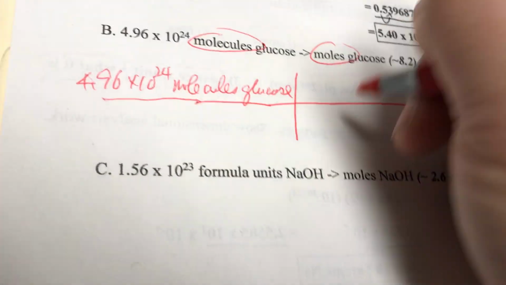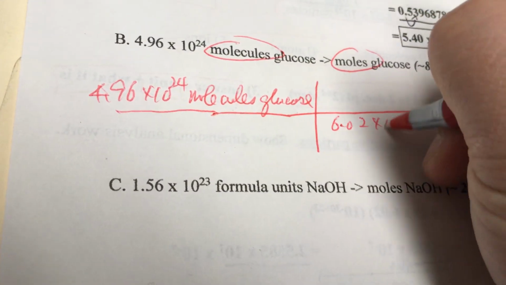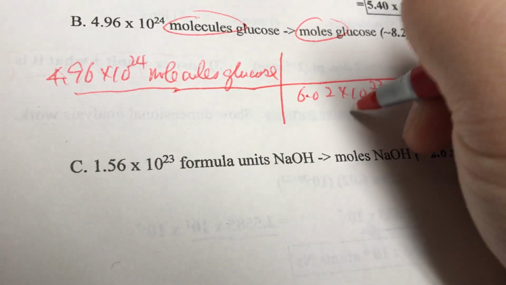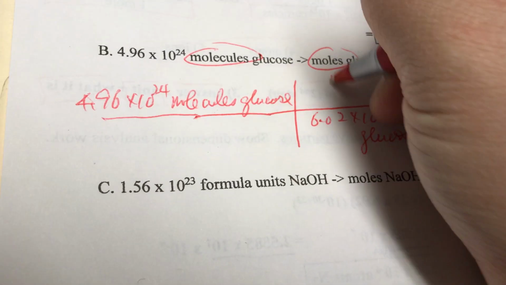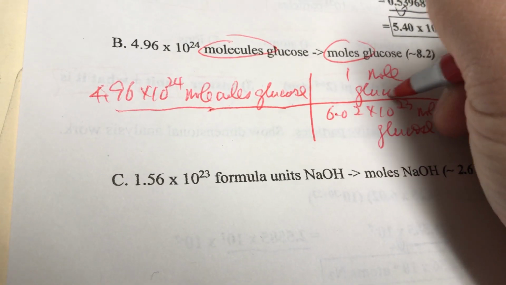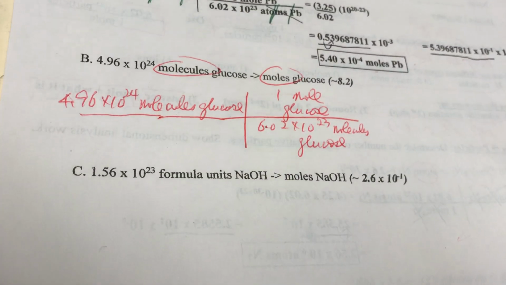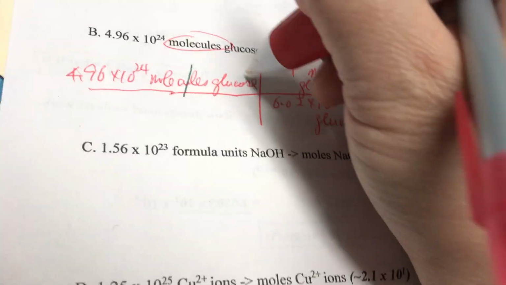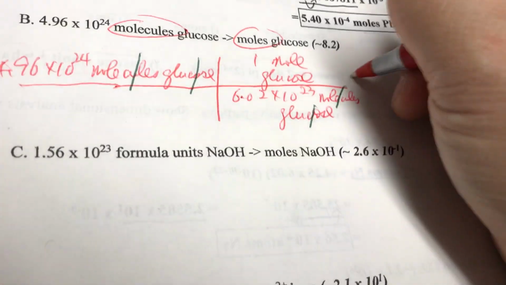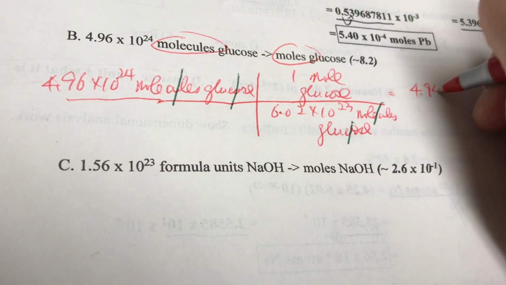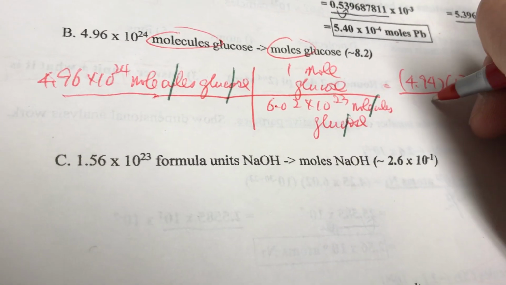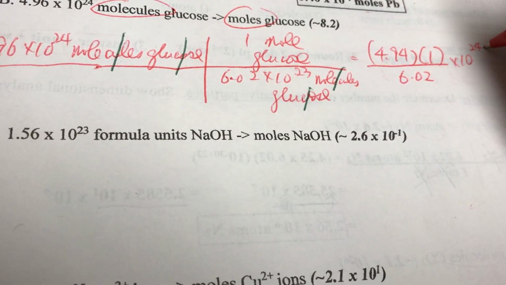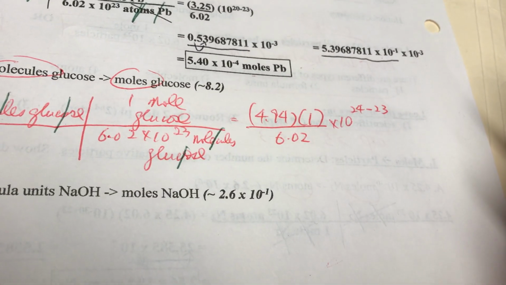So here I have to put Avogadro's number. 6.02 times 10 to the power 23rd molecules glucose. And I got 1 mole glucose. Okay. So here I need to cancel molecules. I need to cancel glucose. So I write out the math: 4.96 times 1 over 6.02 and then times 10 to the power 24 minus 23.